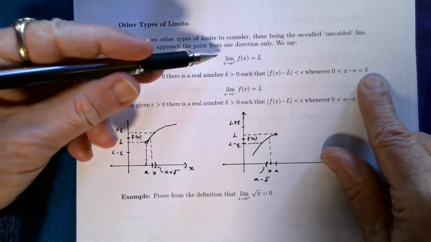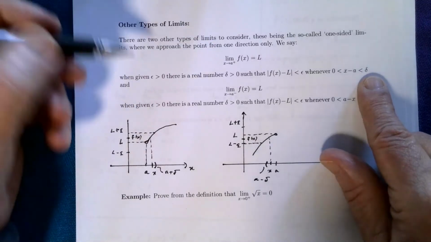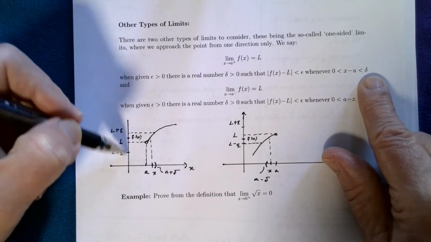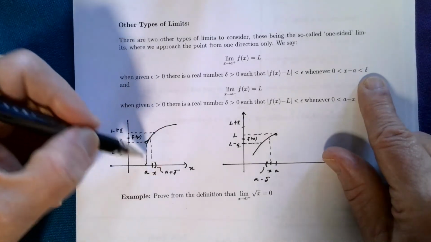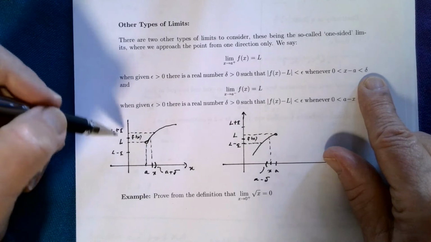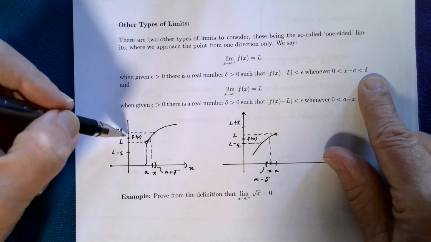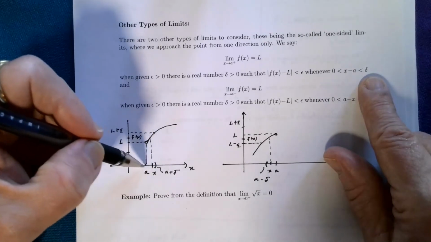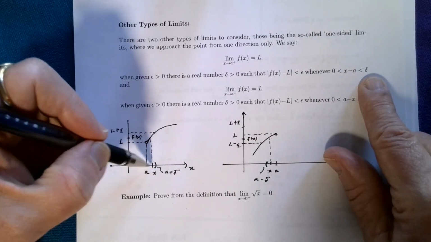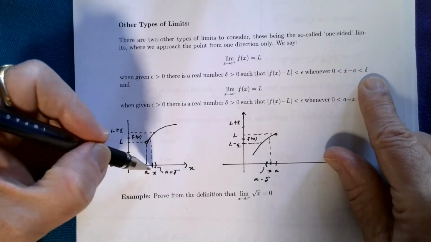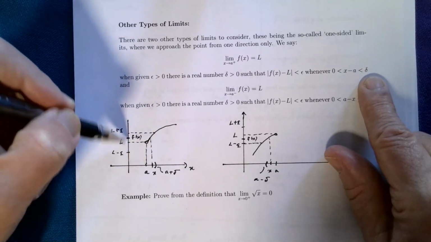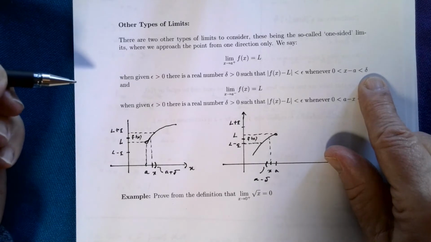So for these right-hand limits, as they're called, we've still got our epsilon band both sides of the limit, because it could come in from this way as well. And what it says is now you have to tell me how big this band has to be, so that if I take any x to the right of a, and then I look at f of x, then that's going to be inside the epsilon band.